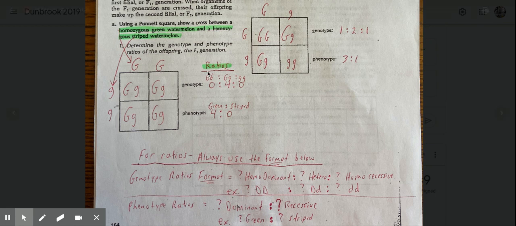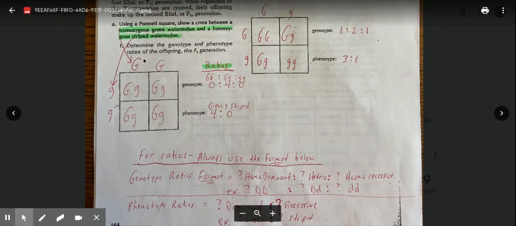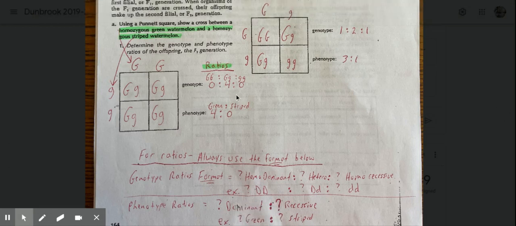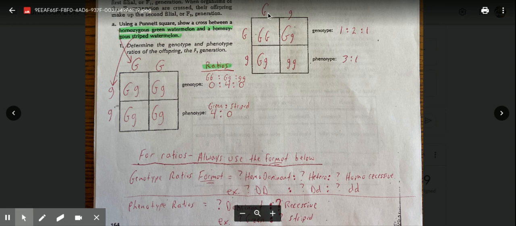Also notice, when you have 2 homozygous parents over here, you're going to get ratios like this, 0 to 4 to 0 and 4 to 0. When you have 2 heterozygous parents, you get different ratios. These ratios are almost like a signature or a fingerprint for what the parents must have been. Keep that in mind because that's where the devil's in the details on this one.